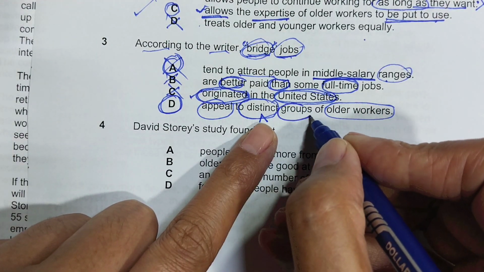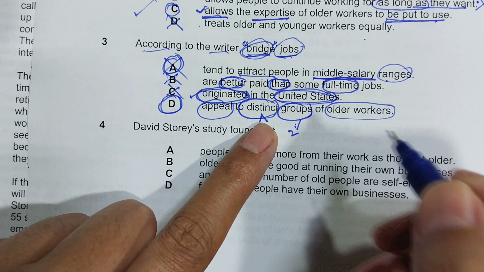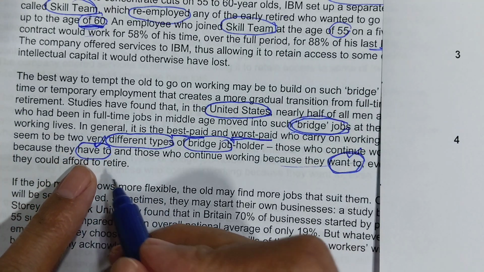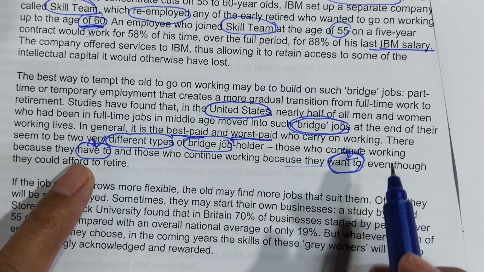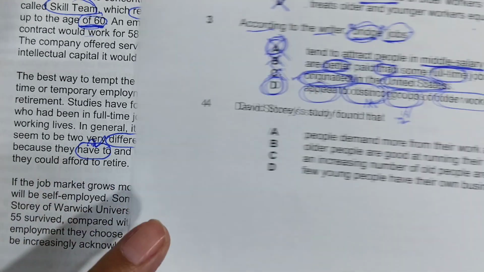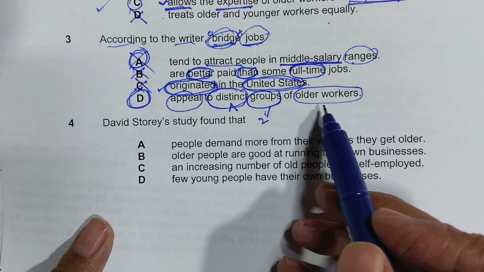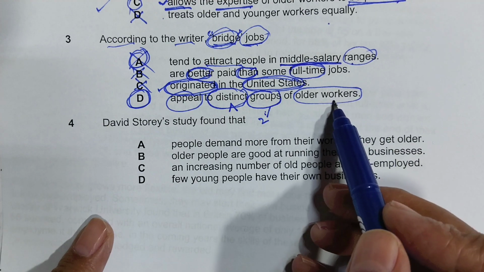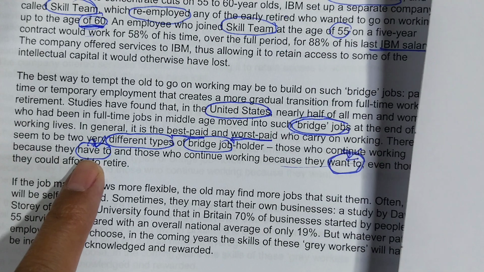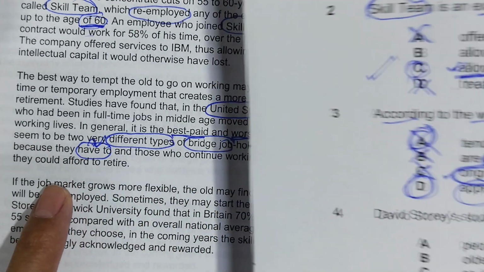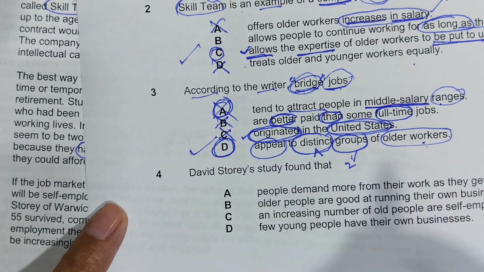They are talking about word groups here, meaning two groups. In the one group they have to work, and the second group they want to work. Two types of group need to work. Appeal to distinct groups of older workers, and they are older workers as well. Two groups are there, and they are appealing: one group have to work and the other group want to work. So our option is D.